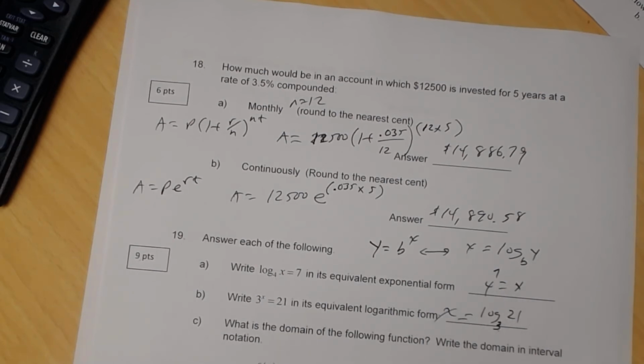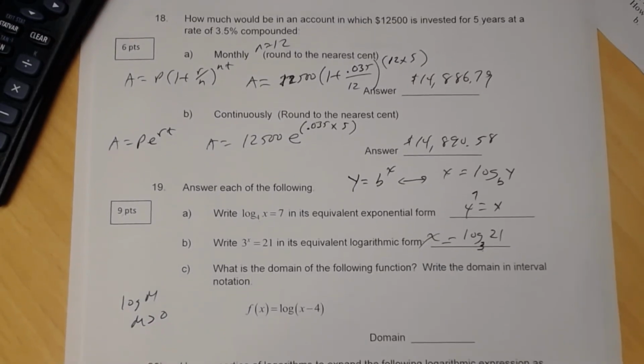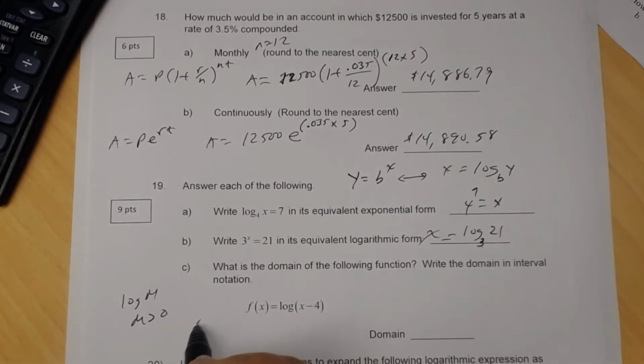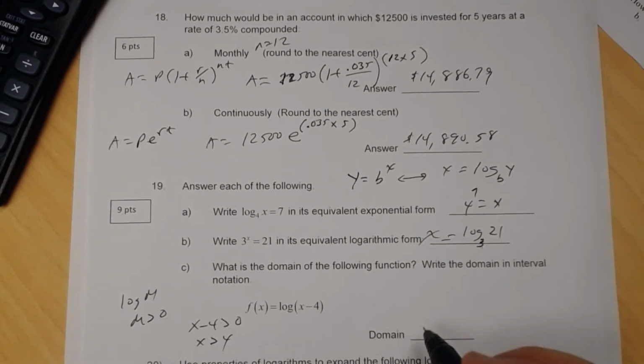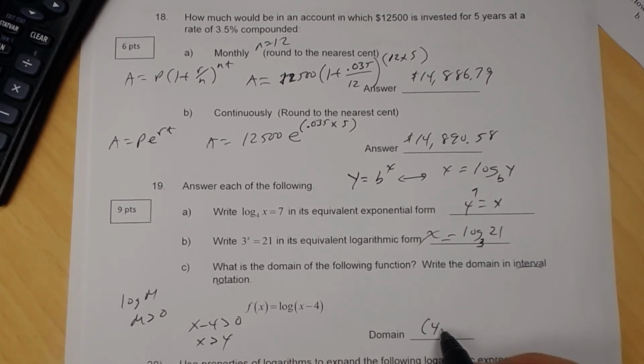That's what this is. 4 to the 7th equals x. That's what this is. All right, now remember, you can only take the log of a positive number, so that's what this part C is about. So you can only take the log of a positive number. So when we talk about the log base m, m must be positive. So this argument here, x minus 4, must be positive. And so to find the domain, you just have to solve for x. So x is greater than 4. So that's your domain. In terms of the interval, though, because it did say write in interval notation, you're going to say 4 comma infinity.